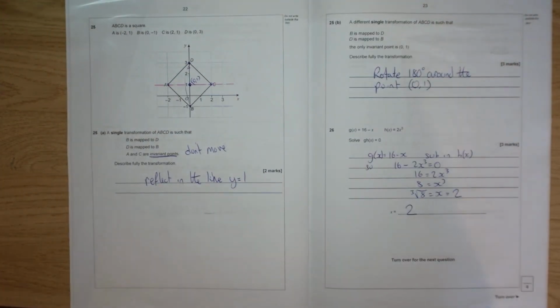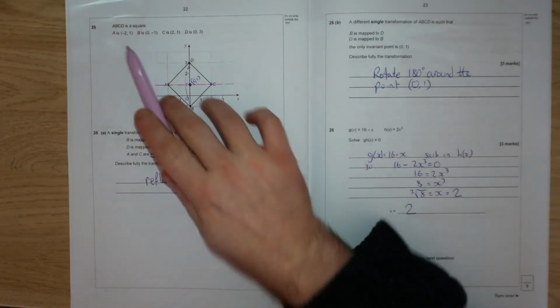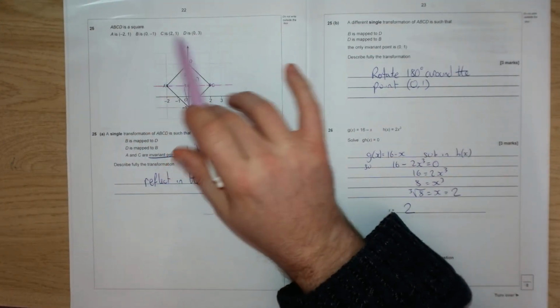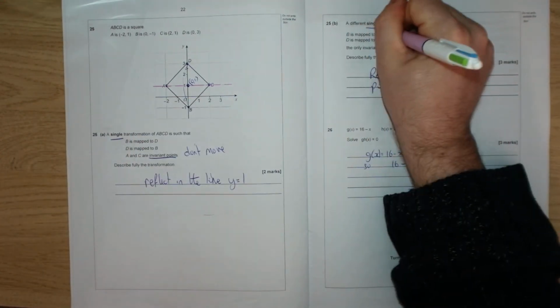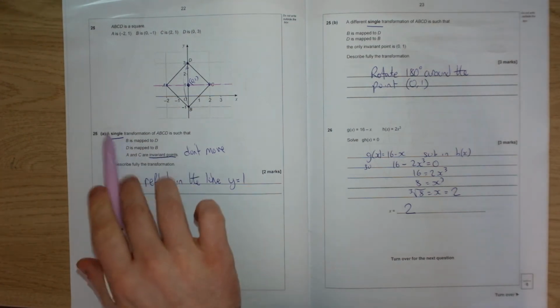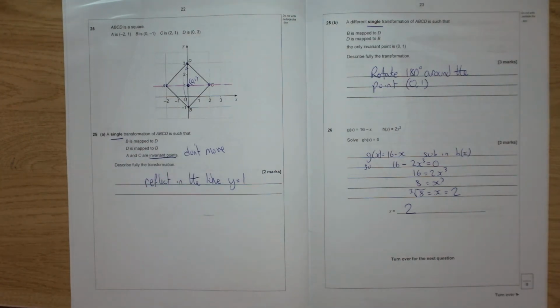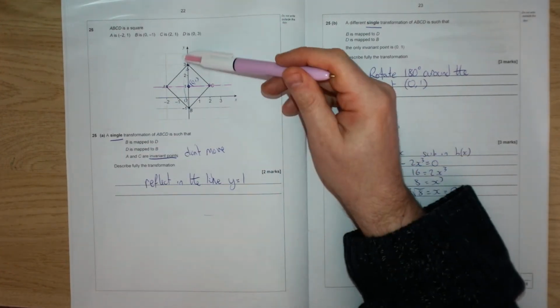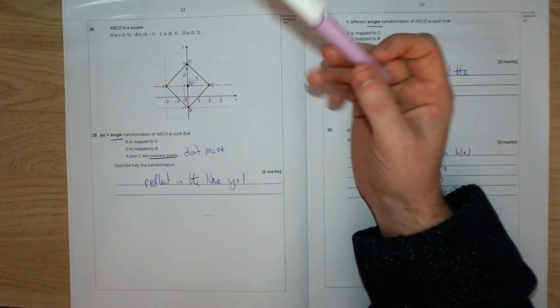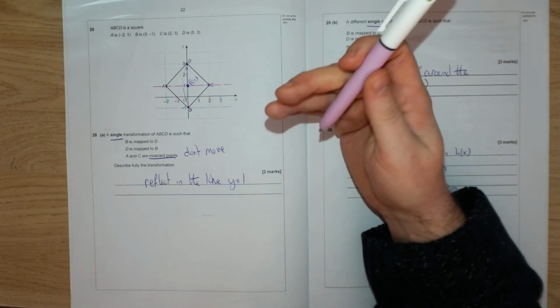Right. A, B, C, D is a square. We're given the vertices, the corners of that square. In a single transformation, again, it's really important. You can't do multiple transformations because it says in big bold letters that it's got to be single. B is mapped to D and D is mapped to B, so basically these two flip over. So straight away you're thinking, right, it's going to be a mirror image.